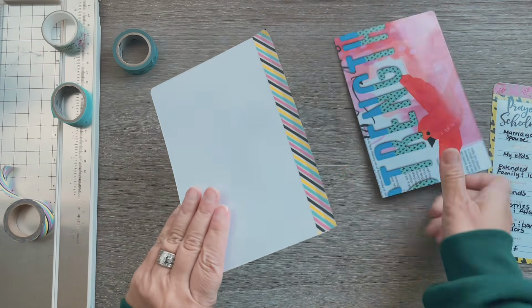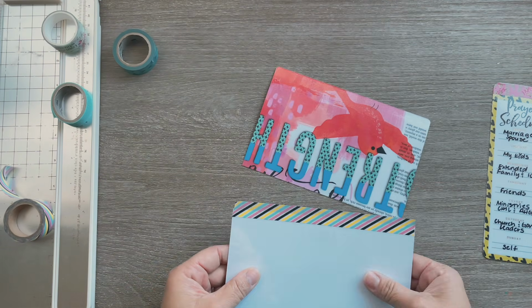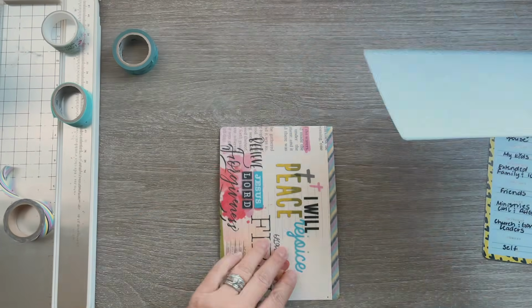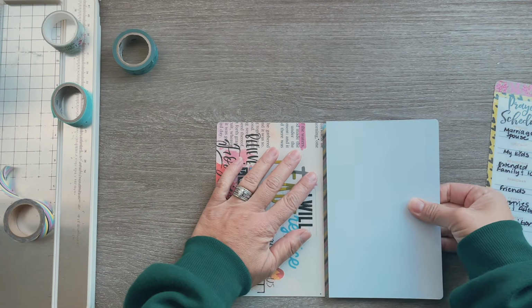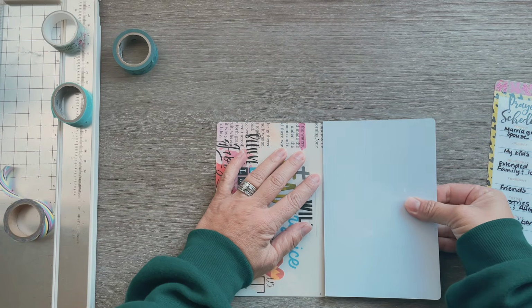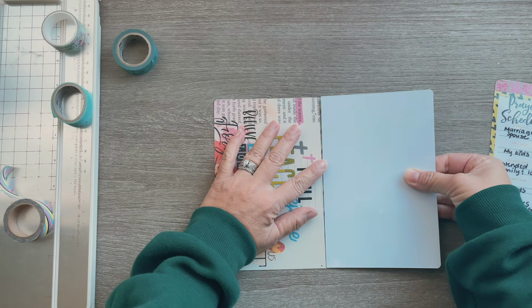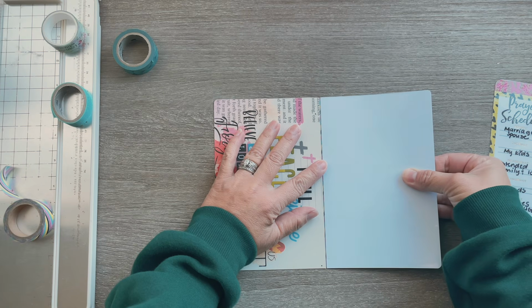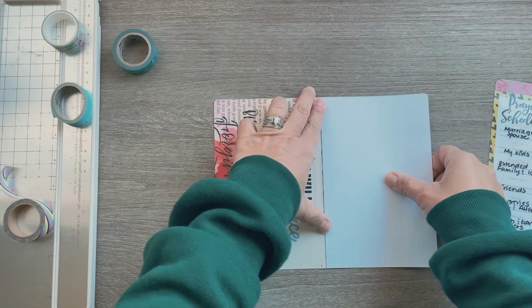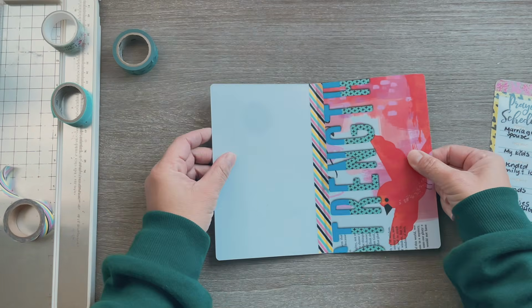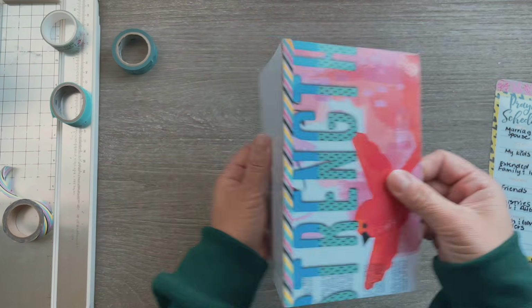So from there, we're going to stick our other page on. When I put this other page on, I'm going to look at it from the back, because you don't want to butt that page up all the way. The key is if you have a little bit of room for each page, then if they're not butted up against each other, they will be able to flip and open up easily.